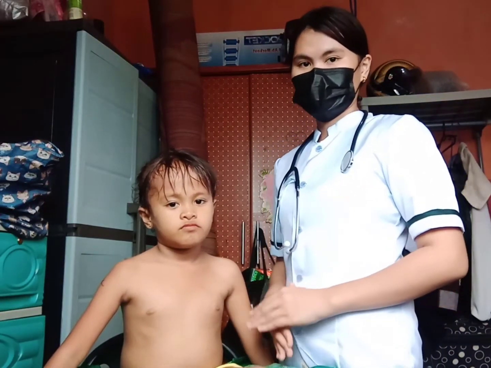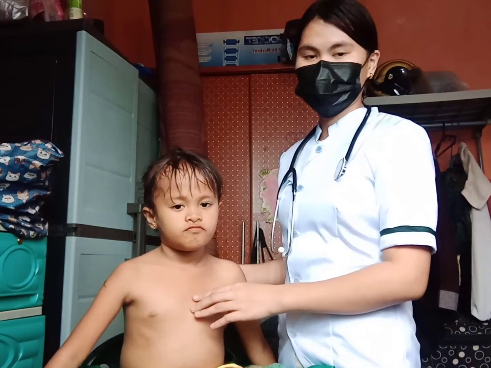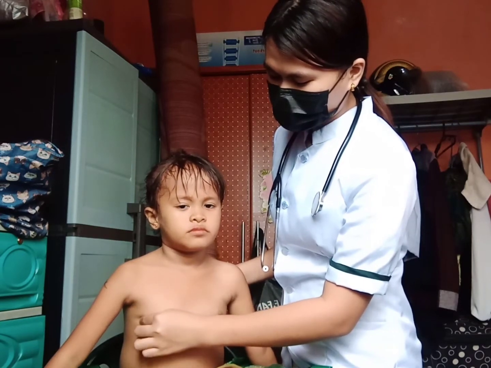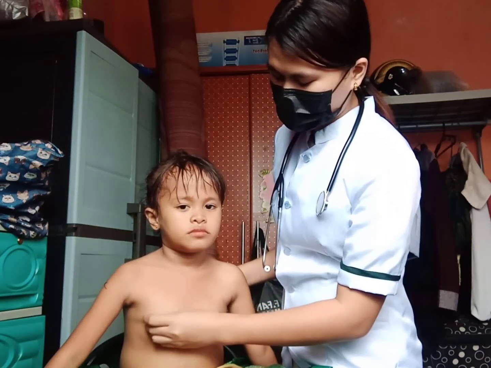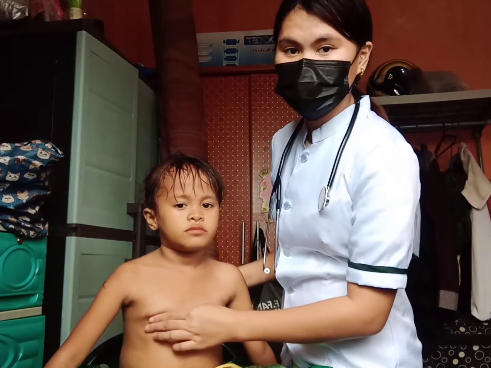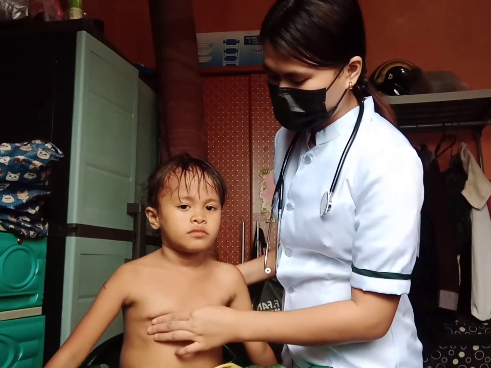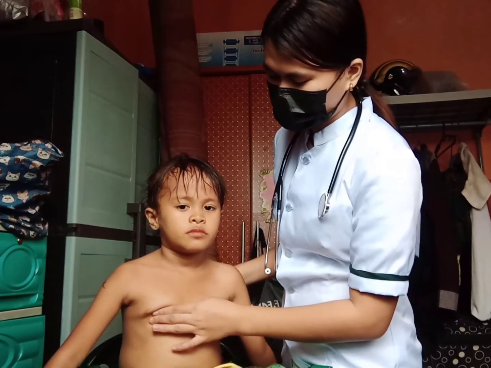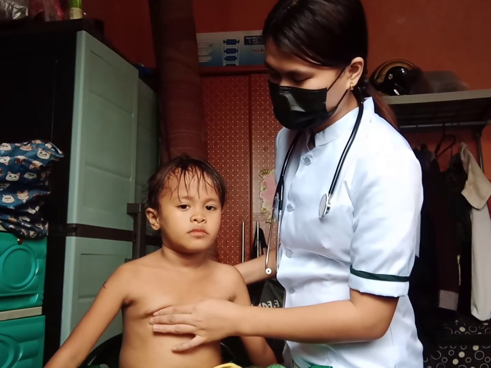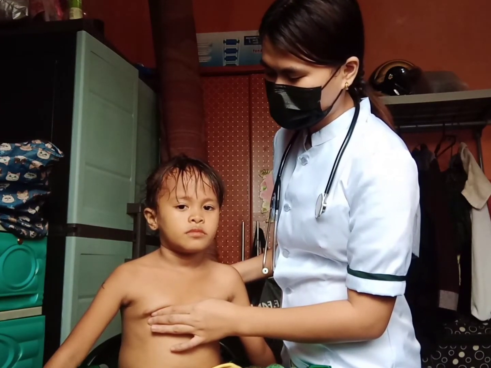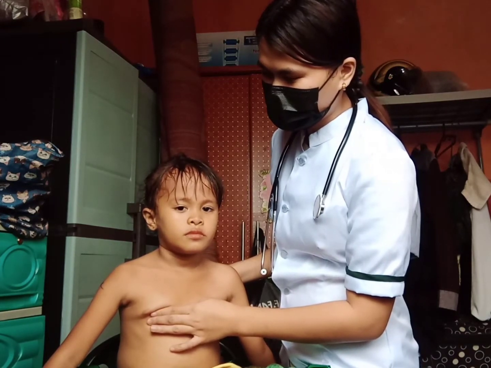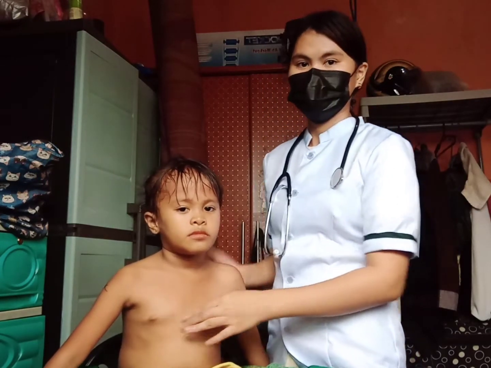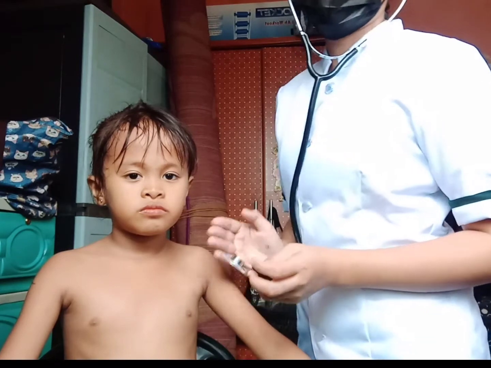And for the next one, we will palpate the point of maximal impulse, which is located at the mid-clavicular line at the fifth intercostal space, where you can feel the pulse. You will now palpate and feel the pulse. Okay, so the pulse is smooth and normal. We will auscultate now the patient's heart.